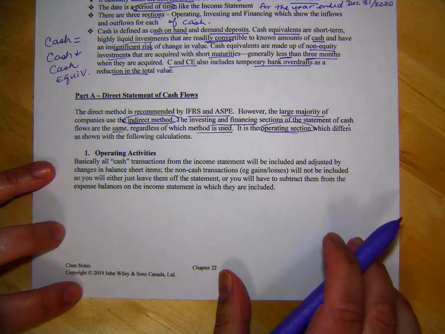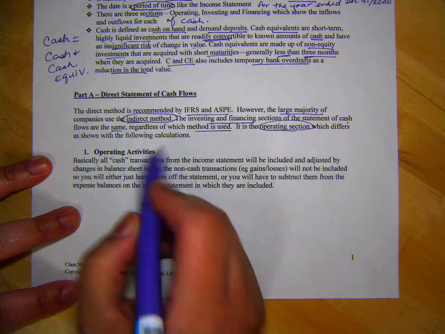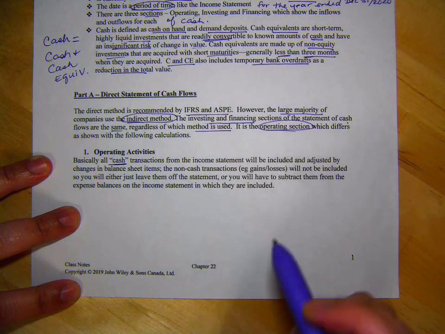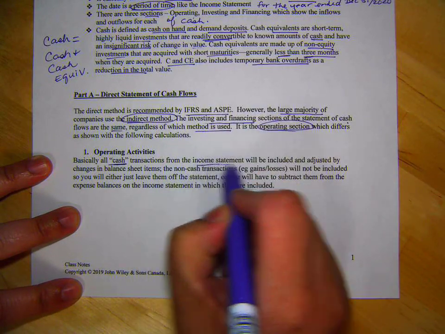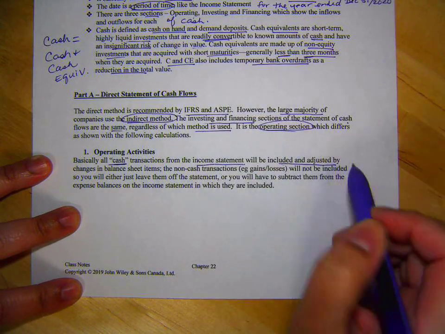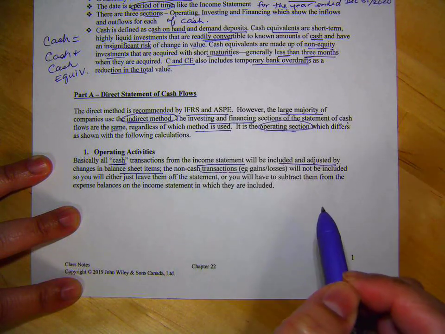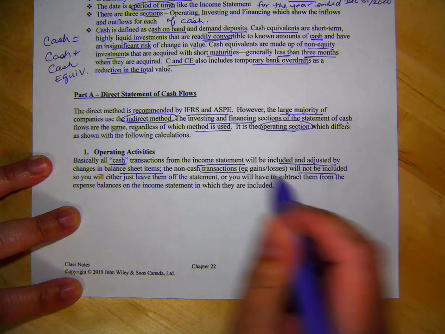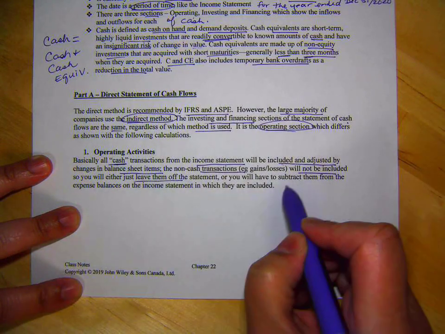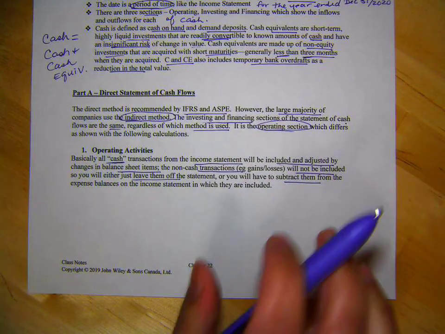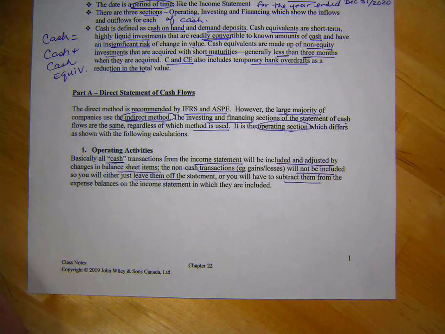So under operating activities, basically all cash transactions from the income statement will be included and adjusted by changes in balance sheet items. The non-cash transactions will not be included, so you'll either just leave them off the statement or you'll have to subtract them. It all depends if they were already included in the expense balance.